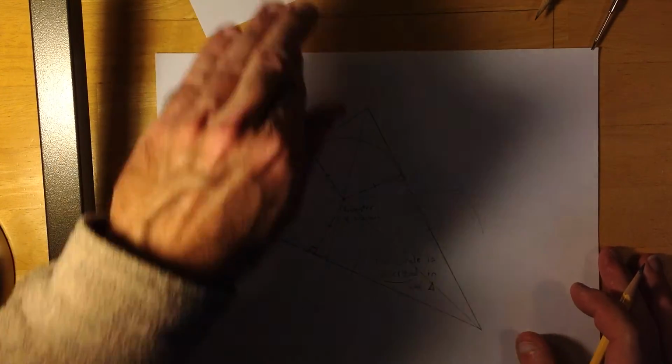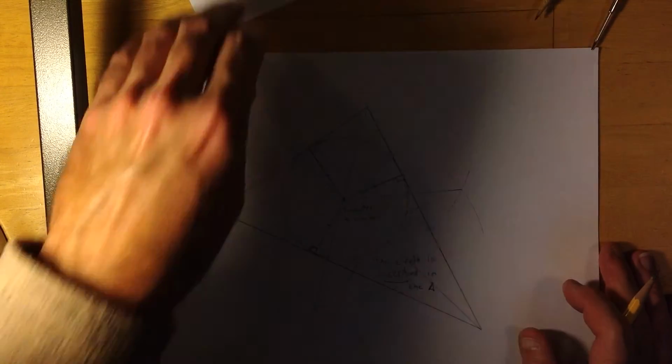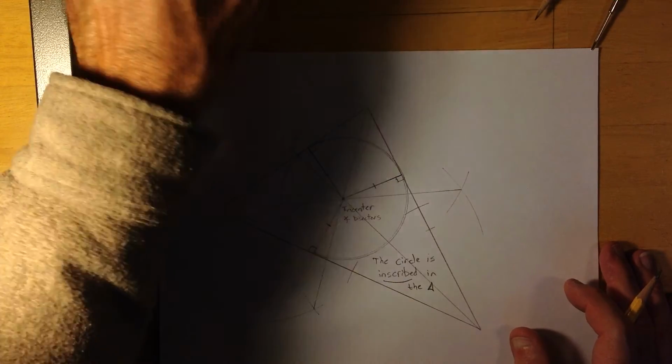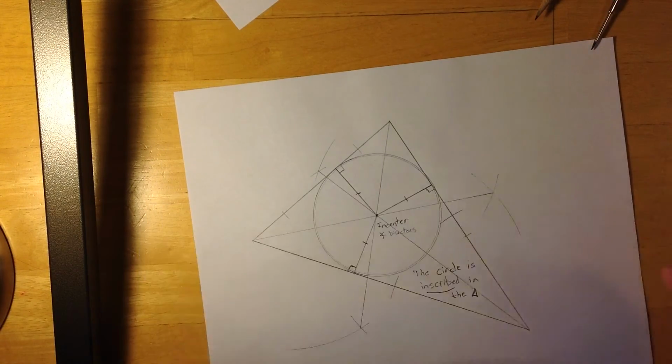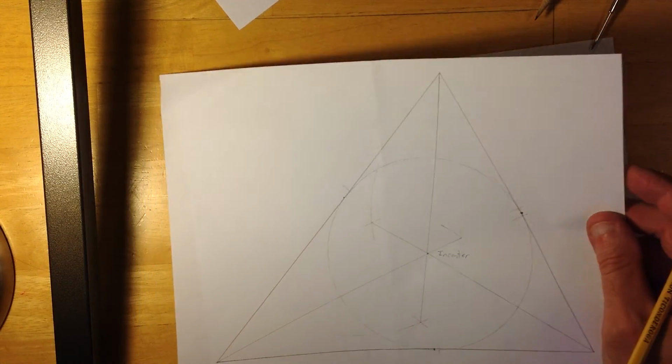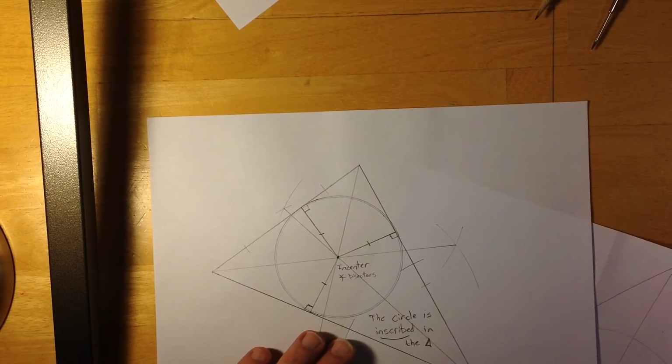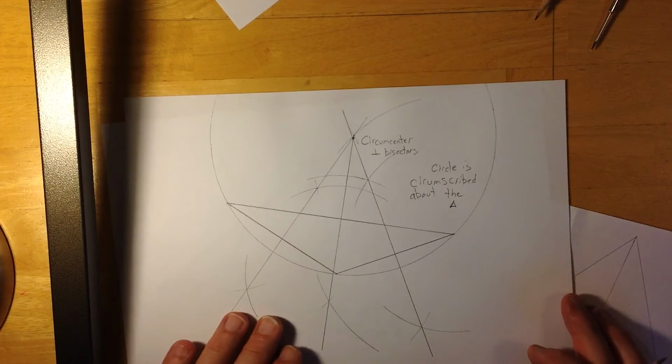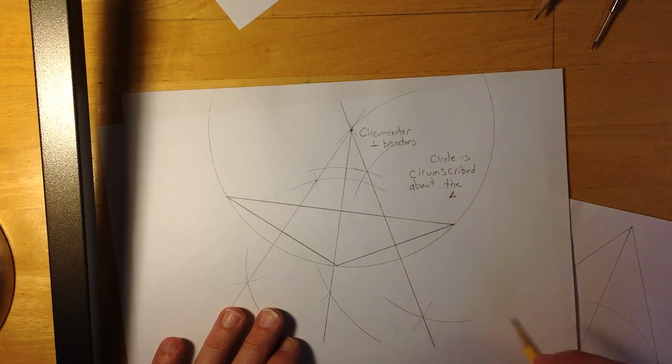Okay, so let's see. That covers these theorems. Go back to that first page here and talk a little bit. These perpendicular bisectors that we talked about. Find my page. Here we go. These perpendicular bisectors.